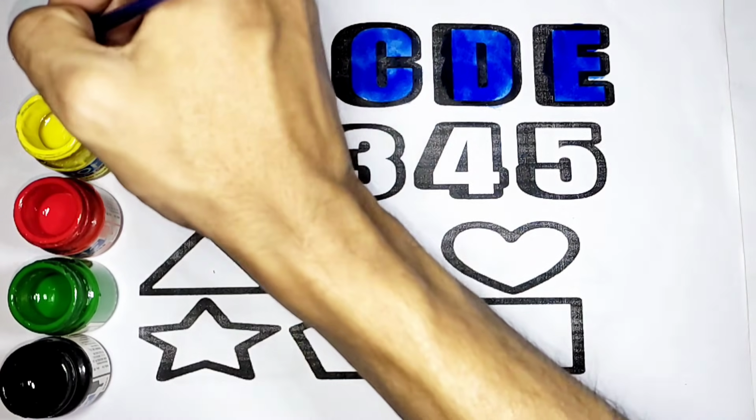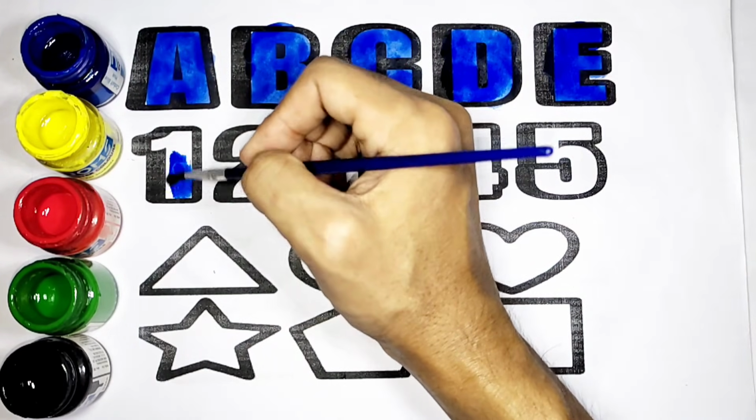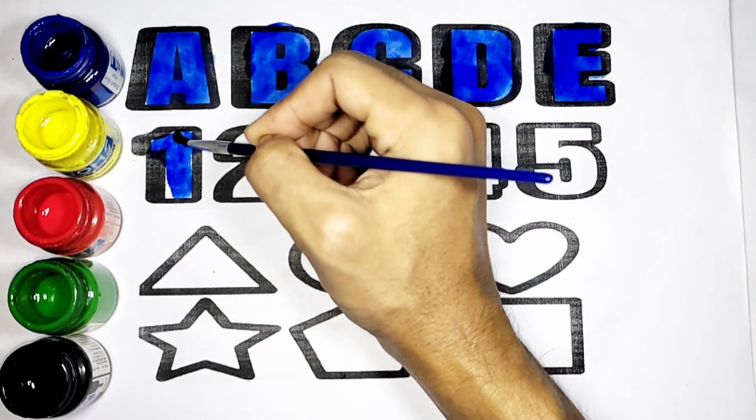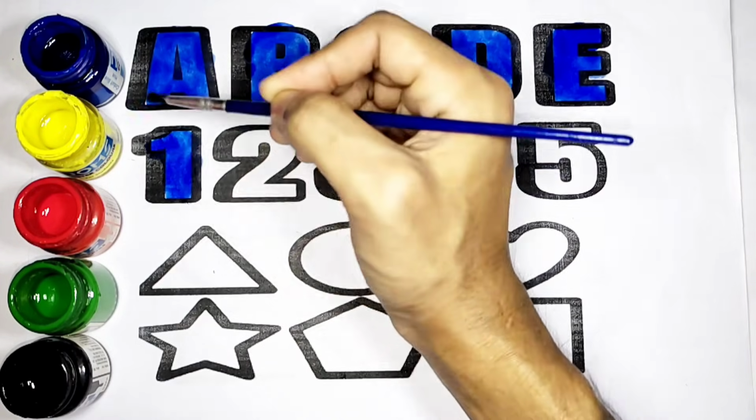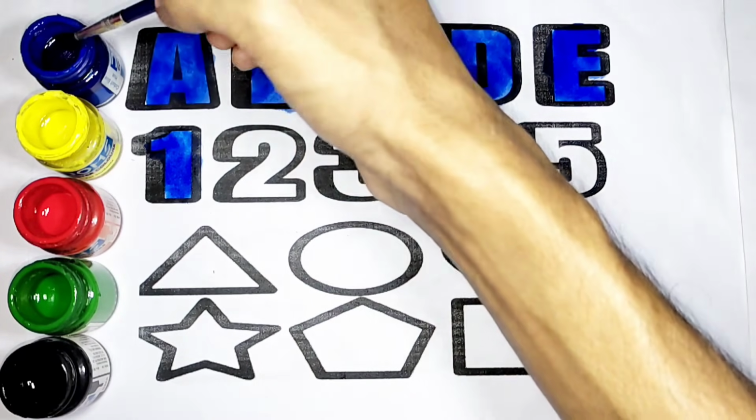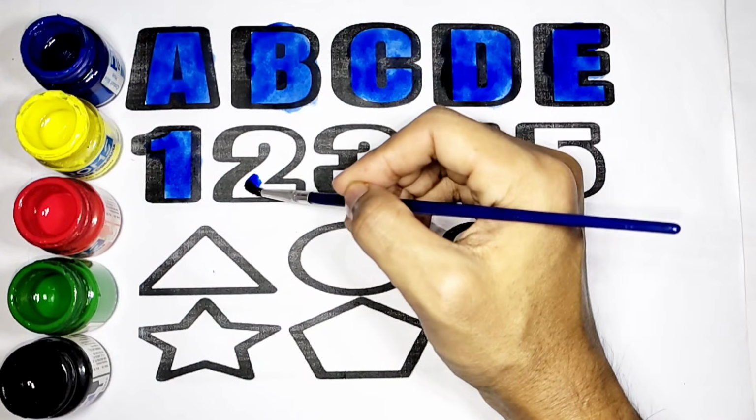The next one is numbers. First we are coloring the number of 1. O-N-E, 1. And the next one is 2. T-W-O.